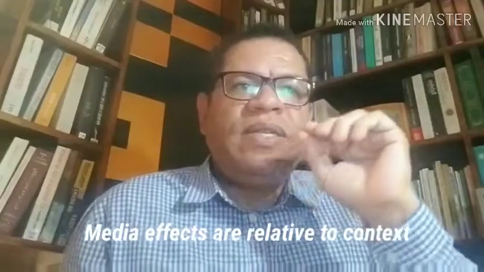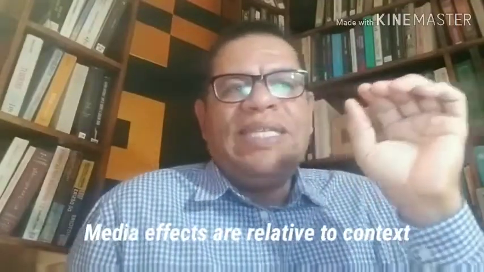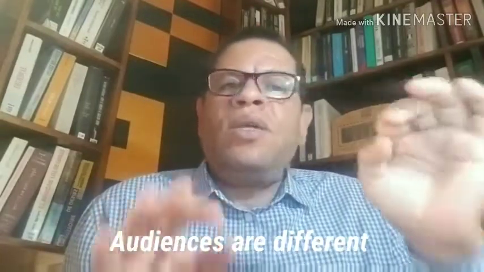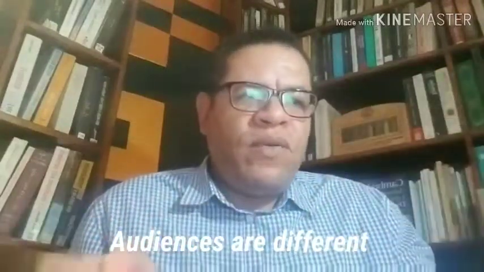The common factor among all these limited effects theories is that the media effects are contingent, not absolute. They are relative to the context, and the audiences are very central in the perception of media effects. And the bottom line about audiences is that they are not all similar whatsoever.